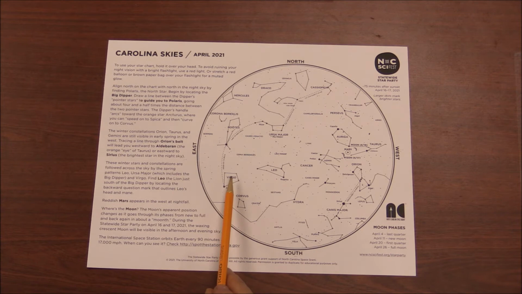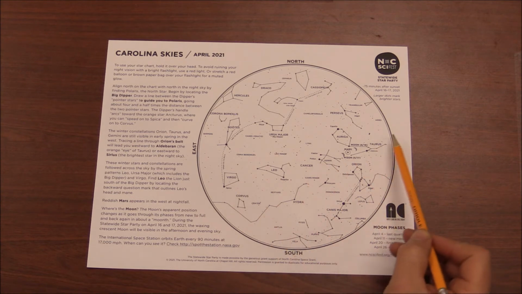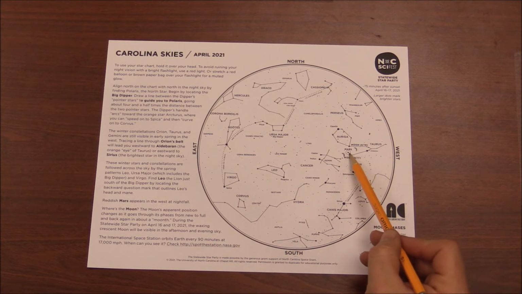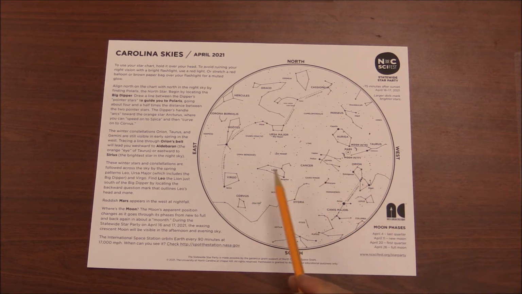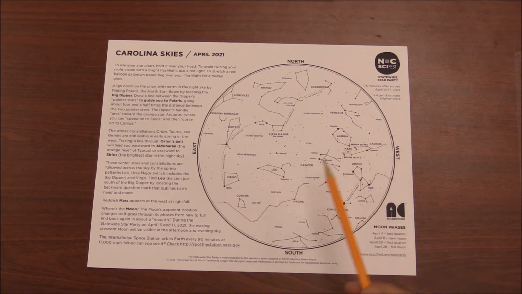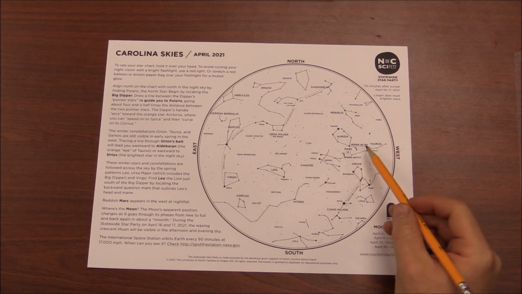Virgo is the Virgin constellation, so that's one of the constellations in what we call the zodiac. I'm not going to get into that, but the zodiac constellations kind of follow this path across the middle of our star chart, which is also the path that the moon and all of our planets follow as well. So Leo the lion, Gemini the twins, and Taurus the bull, all four of these would be constellations in the zodiac.